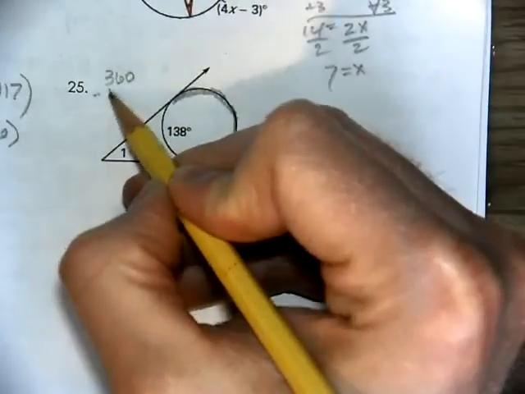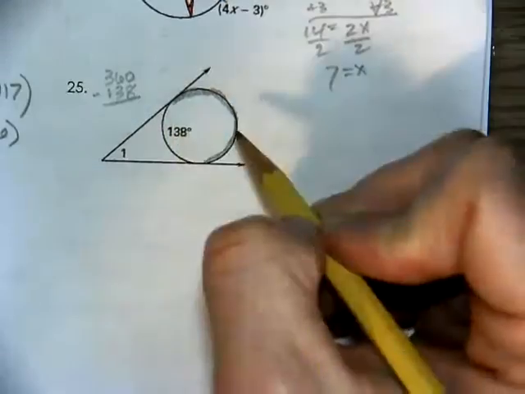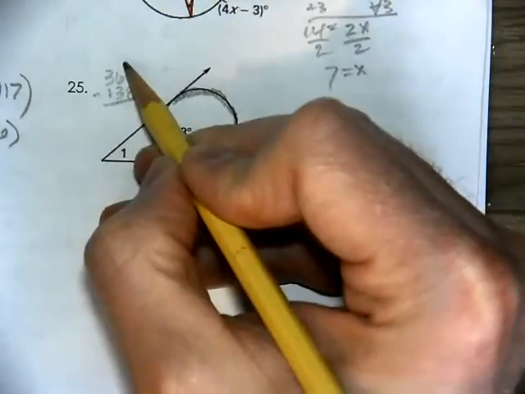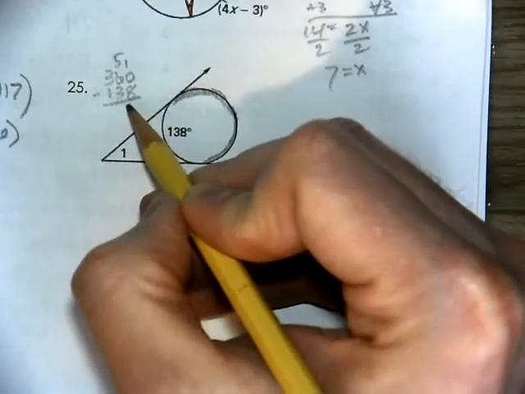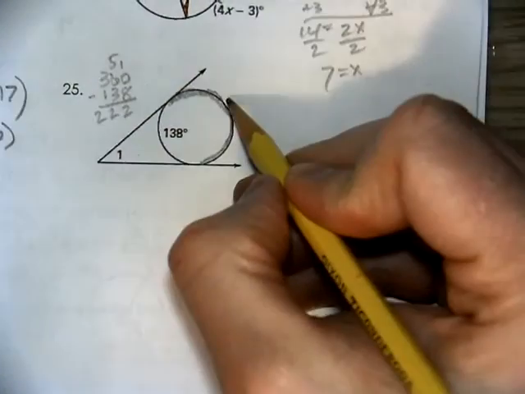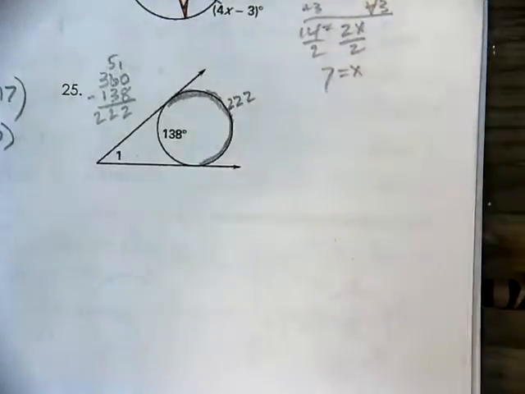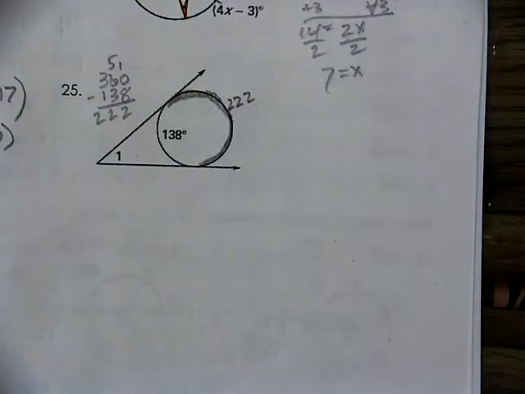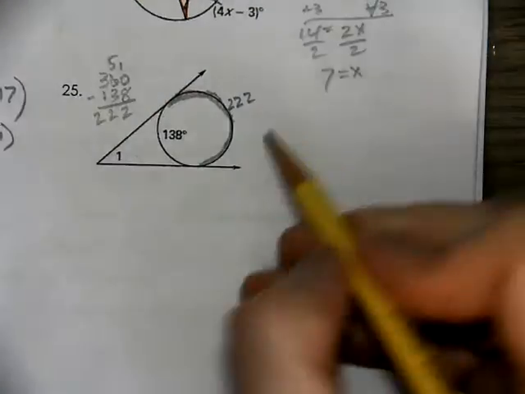So we're going to subtract the 138, which is the small arc. And when we do that, we're going to get 222. So we know the large arc is 222.